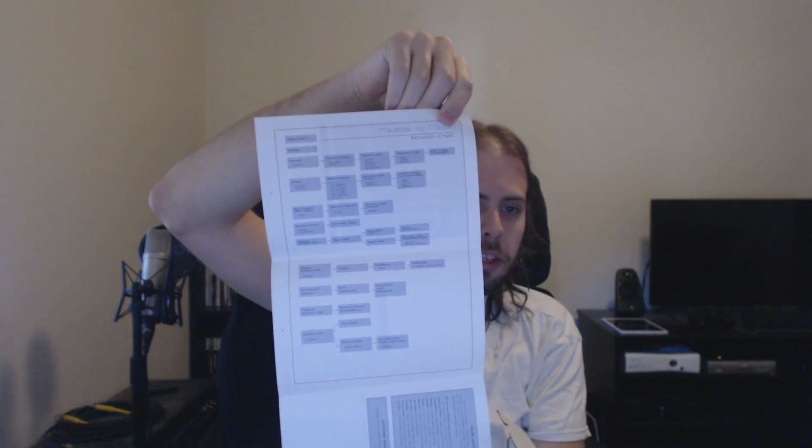Ooh, a nice Magic Advances chart. That's pretty cool. And the spell book. This is pretty neat. I mean, it's got 50 pages of all the descriptions of all the spells. And yeah, there's definitely hundreds of spells. It's really awesome.